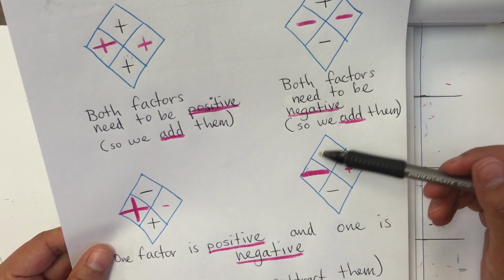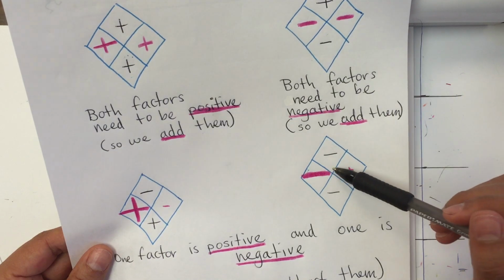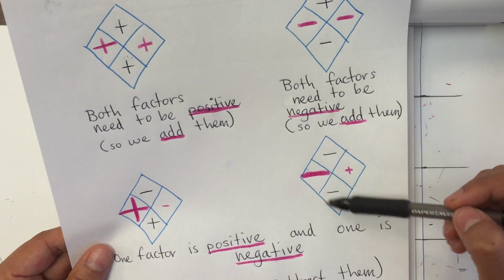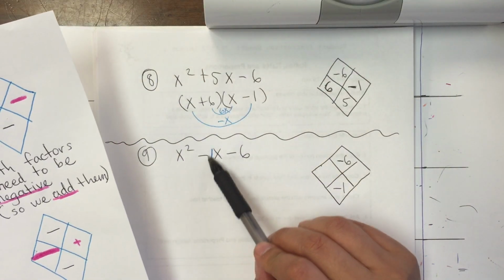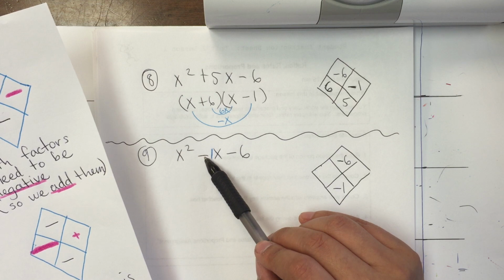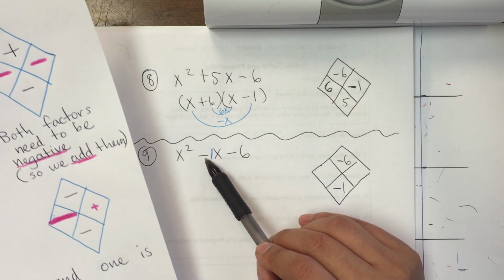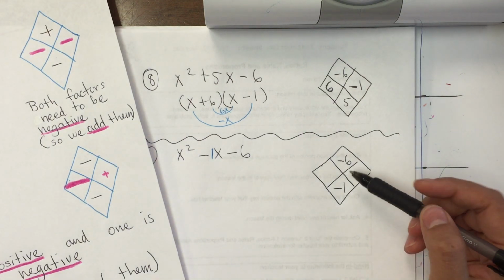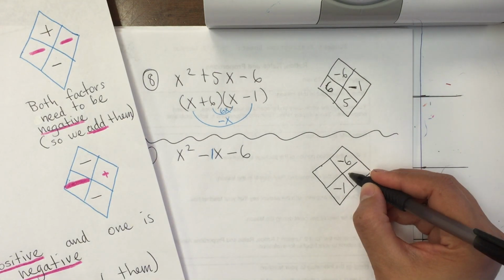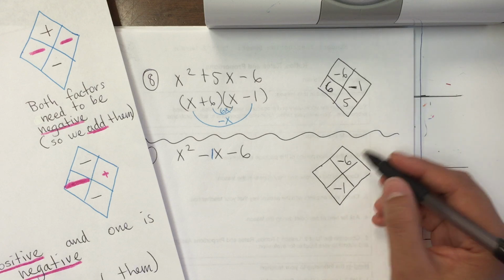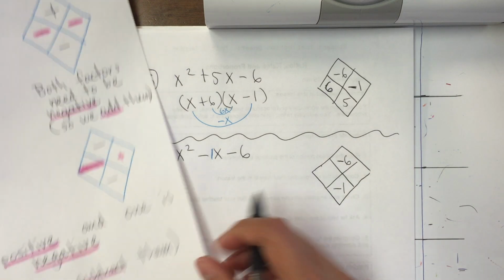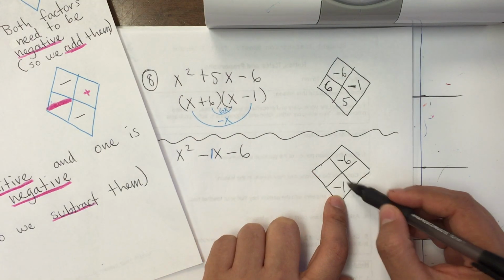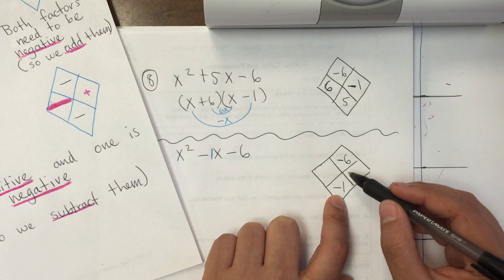Again, every time I have a negative on the product, that means that one is going to be negative, one is going to be positive. But the bottom one, which is the sign of the middle term, tells me what's the sign of the greater factor. Okay, so in here, if I do 1 times 6, I know that when we subtract them, it's not going to give me 1. 6 minus 1 is not going to be 1. It's going to be 5. So I know that doesn't work.